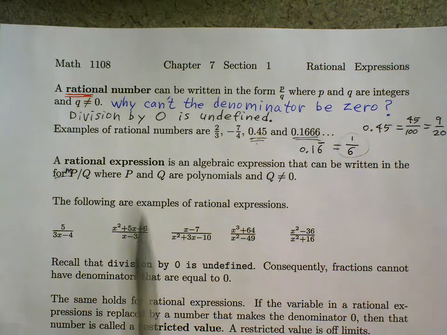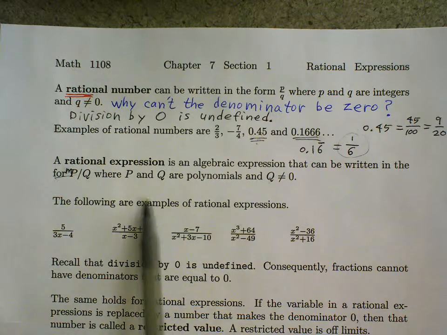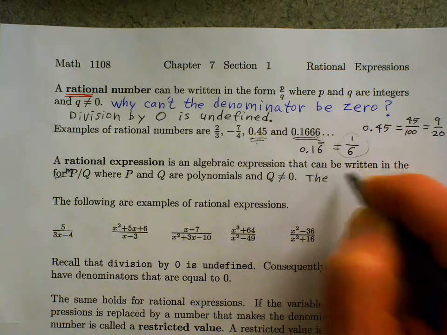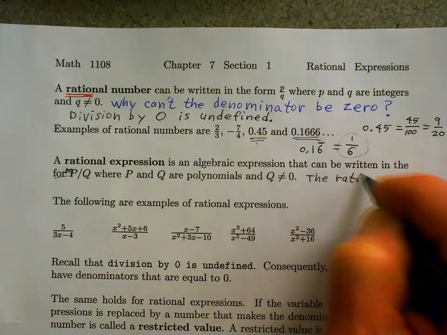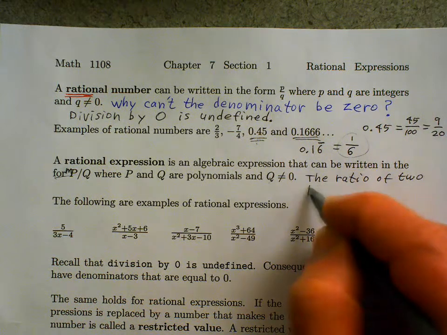So a rational expression is the ratio of two polynomials.